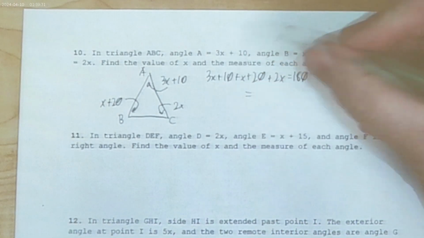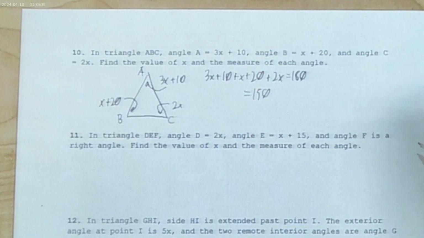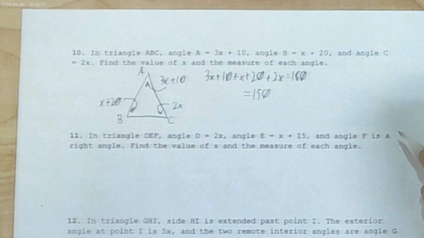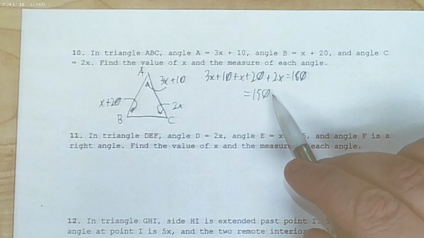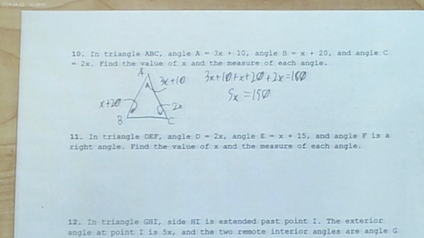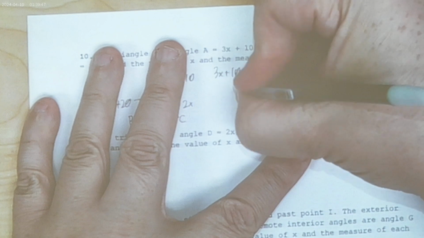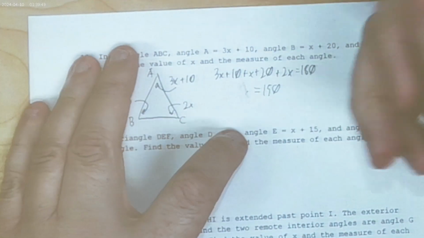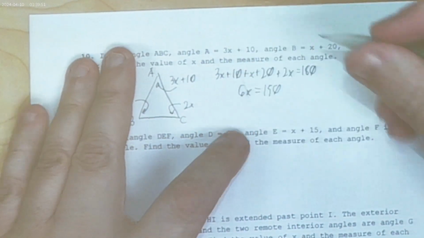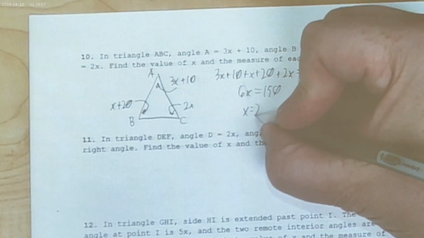So 10 and 20 gives me 150 over here. 3x plus x plus 2x, that's going to be 6x. Aha! Thought you could fool me. So 6x equals 150, which means x equals 25.